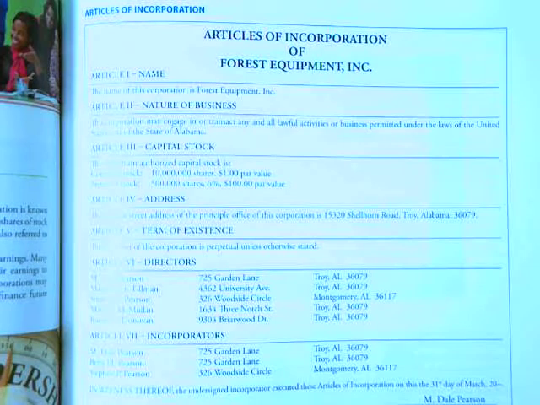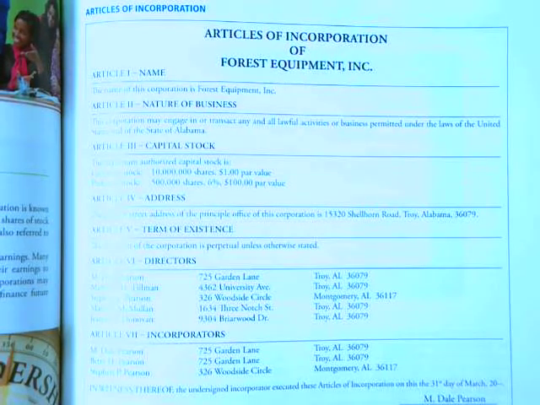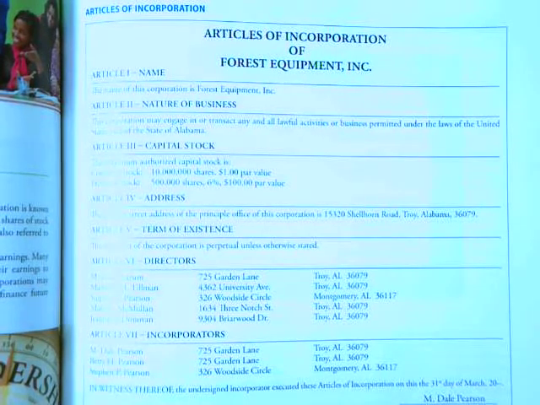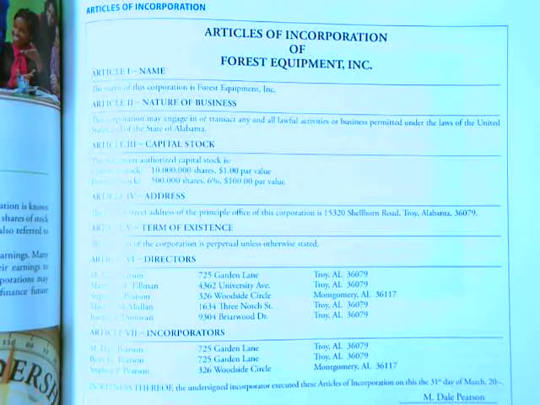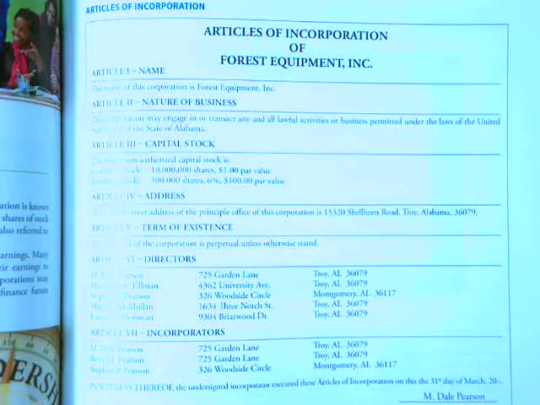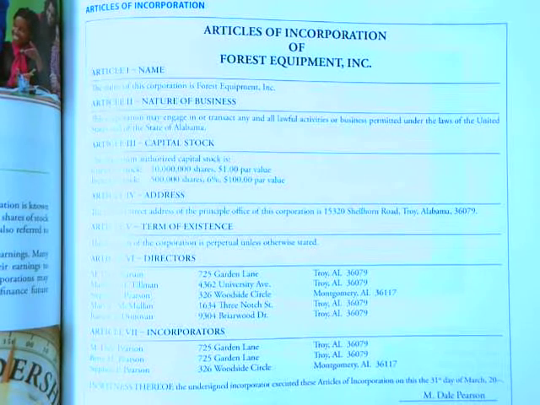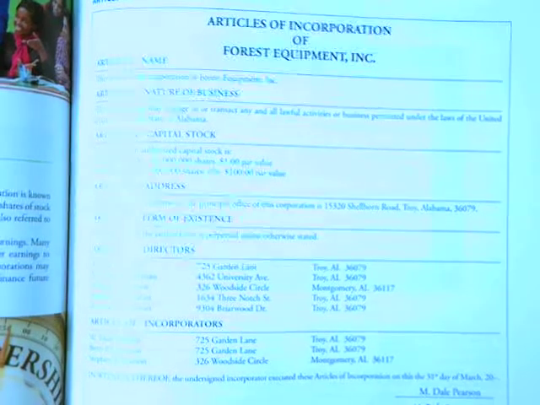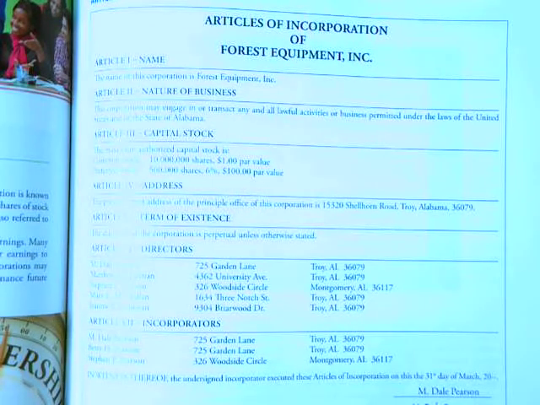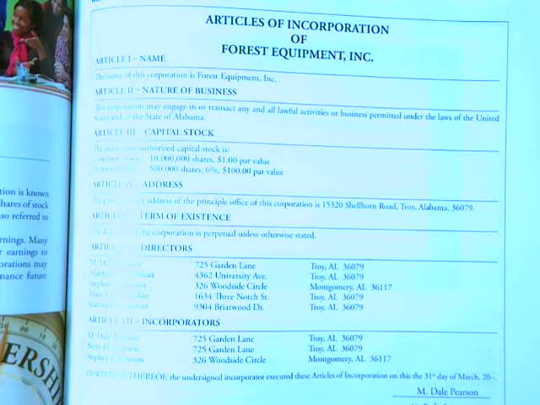You usually file this with the Secretary of State. Like in Texas, there's a Secretary of State office, and they're the ones that handle that and issue a charter recognizing the corporation. And then, of course, once you have a corporation, you have shares of stock. You have shares of the shared ownership of that corporation. And so then you have stockholders or shareholders.